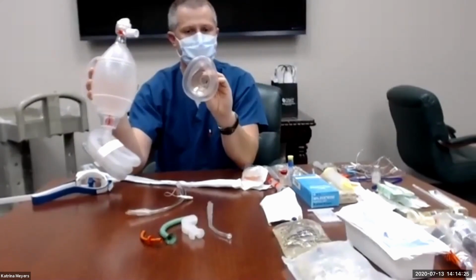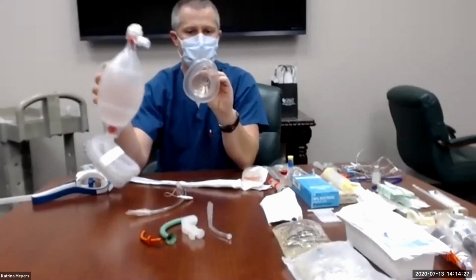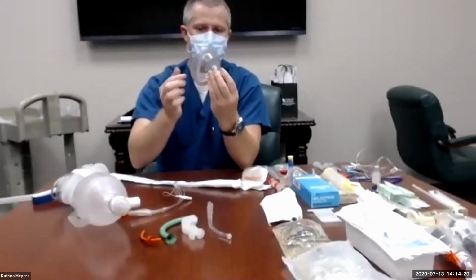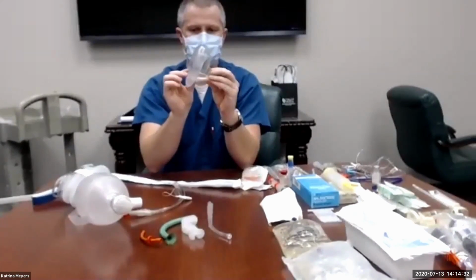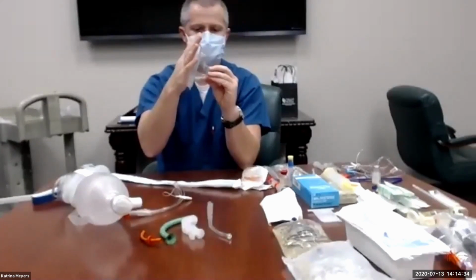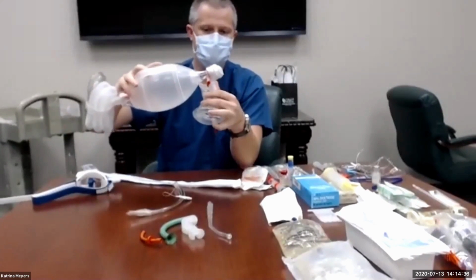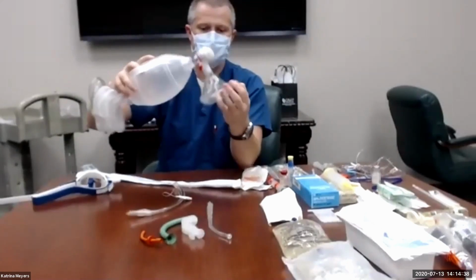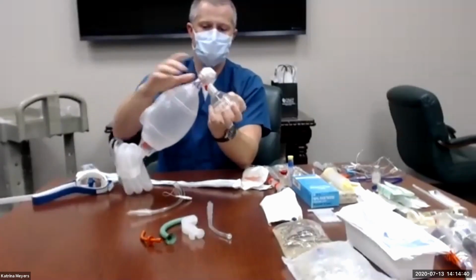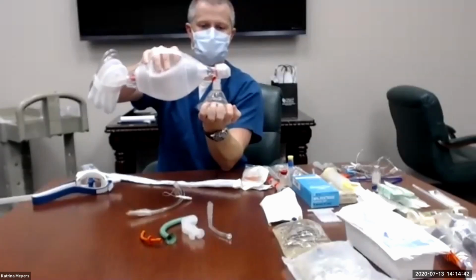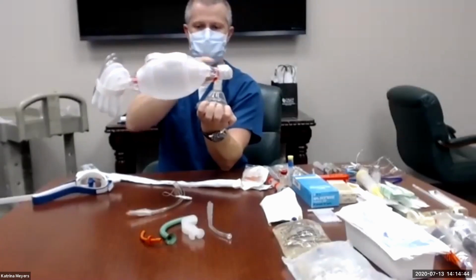One of them is the mask. And so this is what will fit over, again, the nose and the mouth of the patient. It's got a little soft air cushion, so it'll help seal. And then that connects directly to the bag. And so what this will do is create a positive pressure environment whenever you squeeze, and then it won't suck air back.